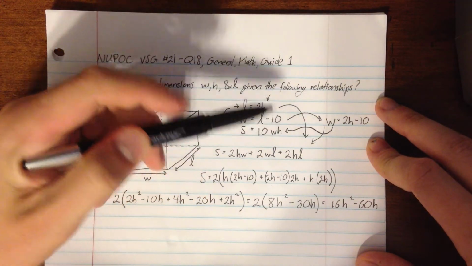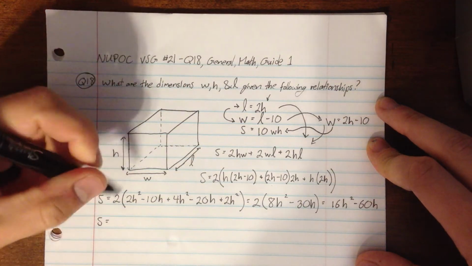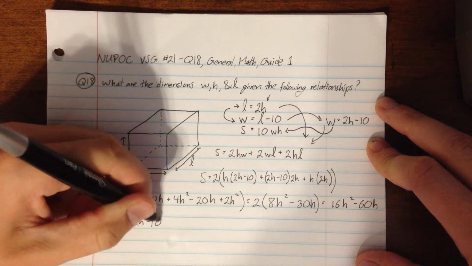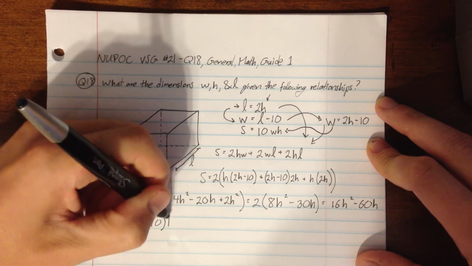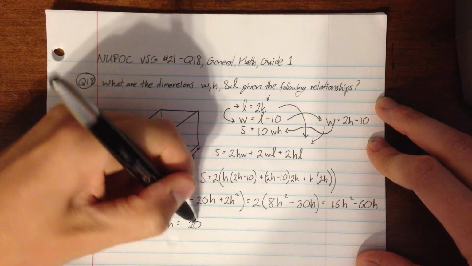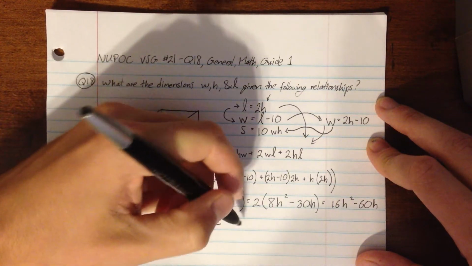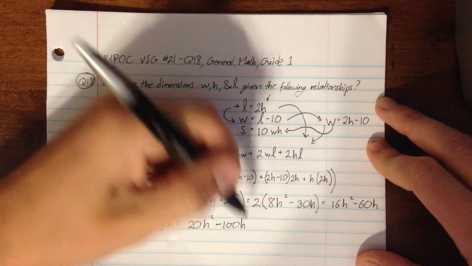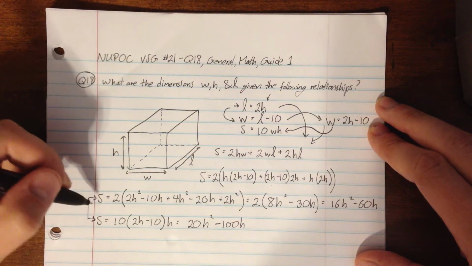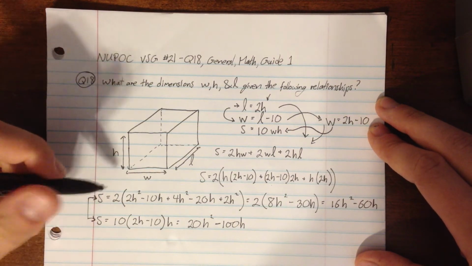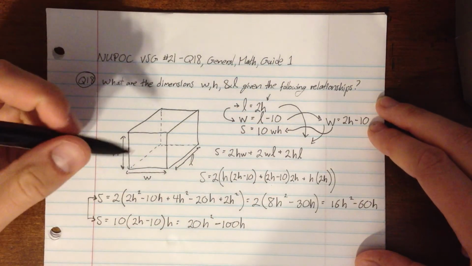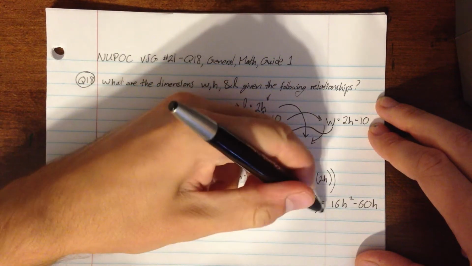So W is going to get substituted in here, so we can say that S also equals 10 times 2H minus 10 times H, which is going to equal 20H squared minus 100H. Okay, so now we can equate these two equalities because they're both equal to S. So we can equate the other two sides here.